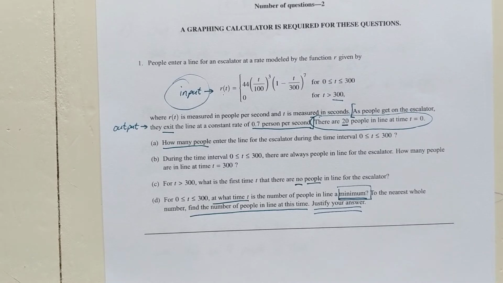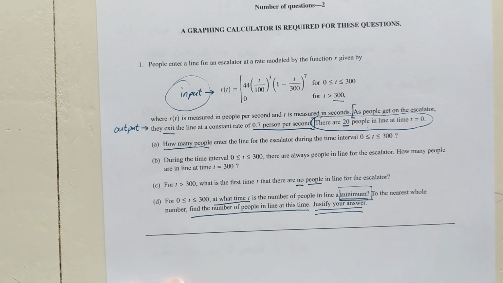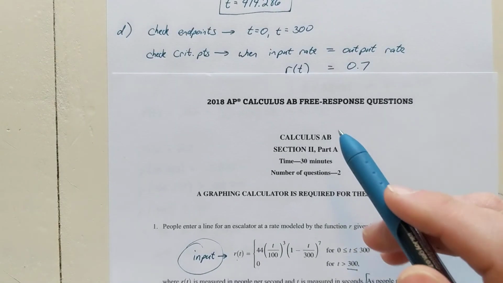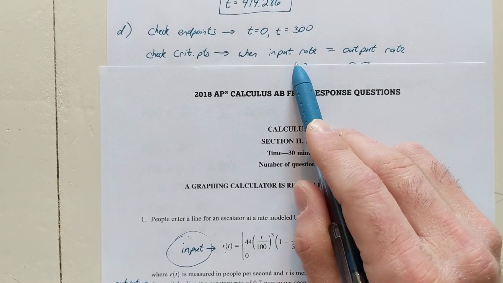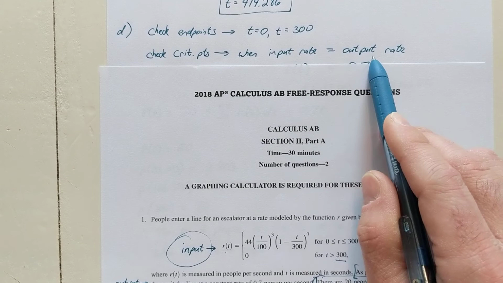If the input and output rates are exactly the same, then in that bathtub example, your water level won't be rising or falling. It'll be staying exactly the same. And for us, we're interested then in knowing when the number of people there is exactly staying the same right here. So to find critical points, we want to know when our input rate is equal to the output rate.